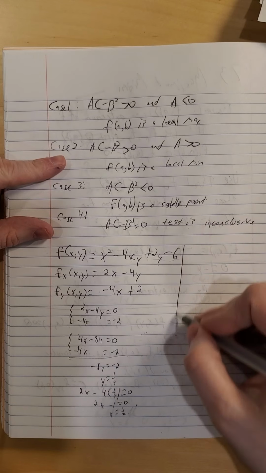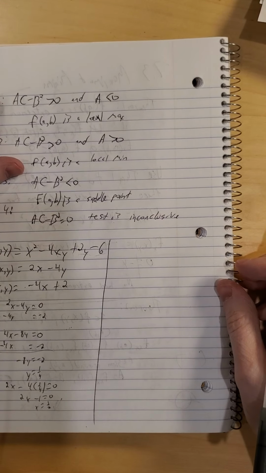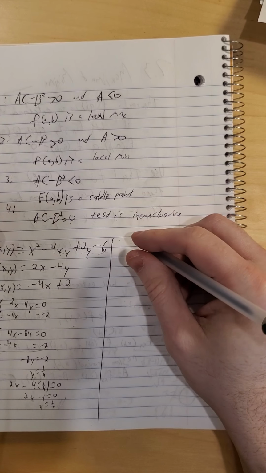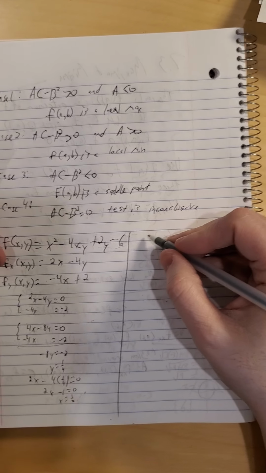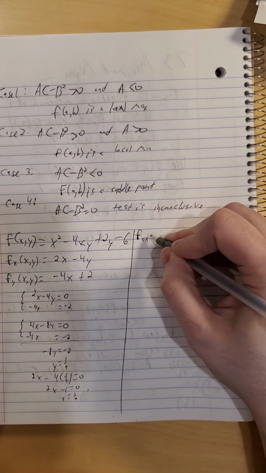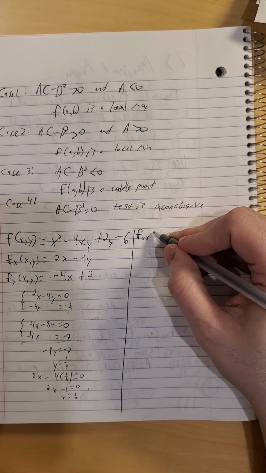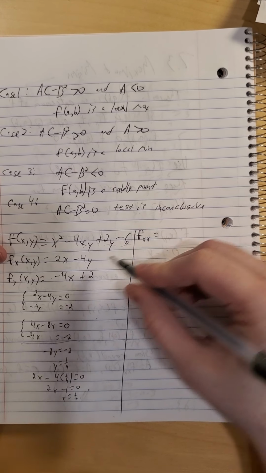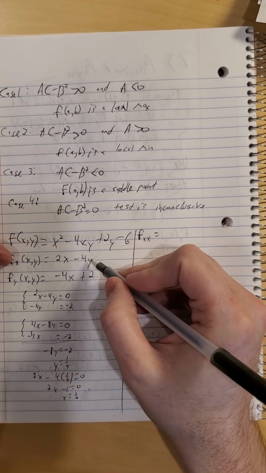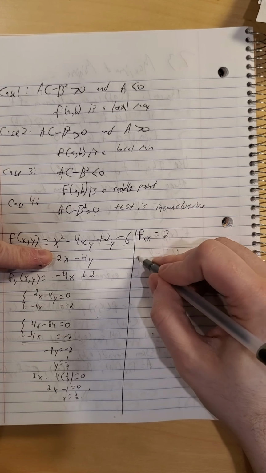So now we need our second derivatives. Okay, so our f sub xx, the derivative of this with respect to x, would just be the 2.